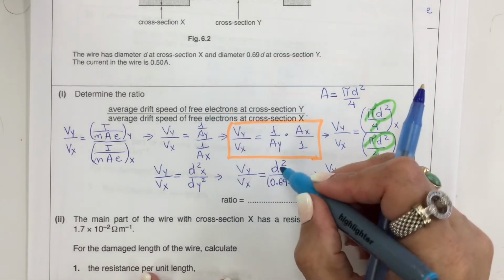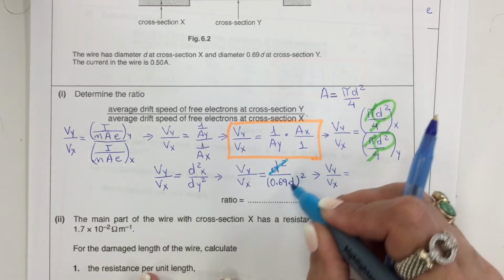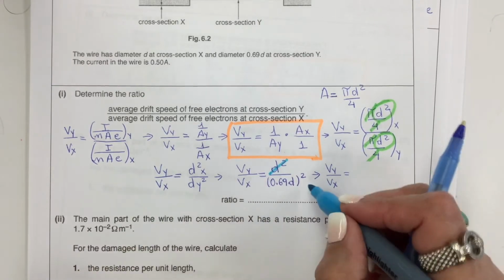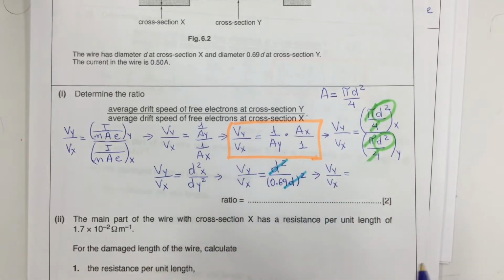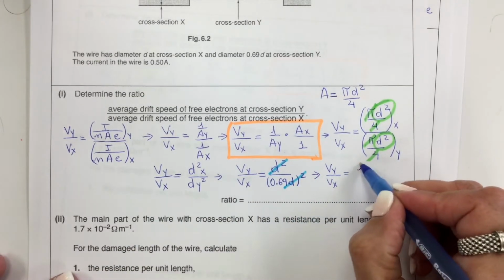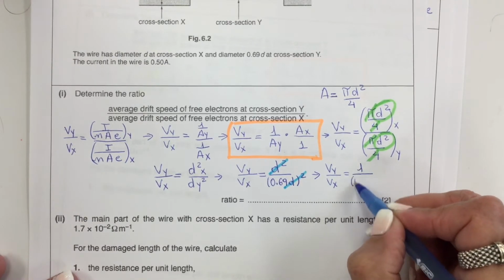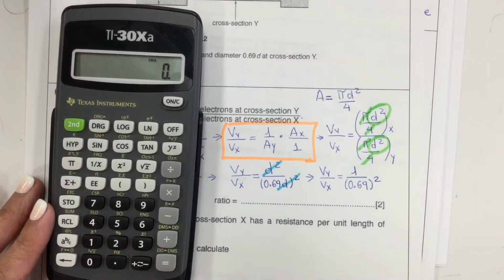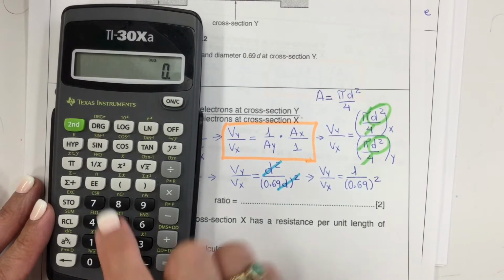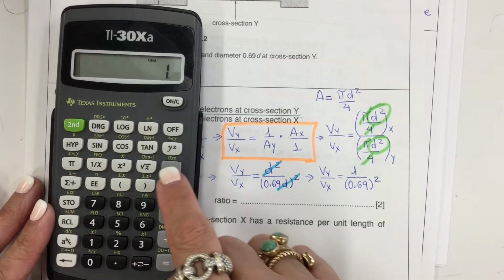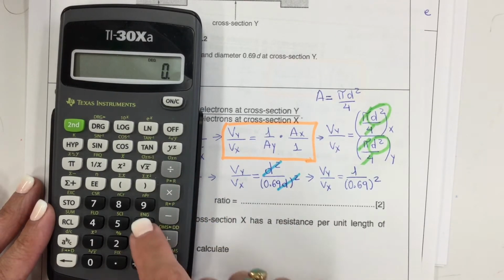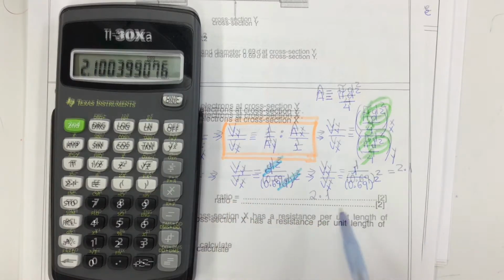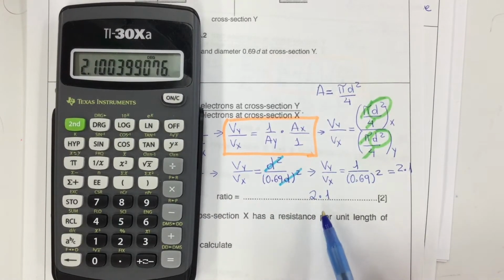Before I keep going, I'm going to cancel d squared with d squared, and now I have 1 over 0.69 squared. 1 over 0.69 squared is equal to 2.1. So this ratio is 2.1.